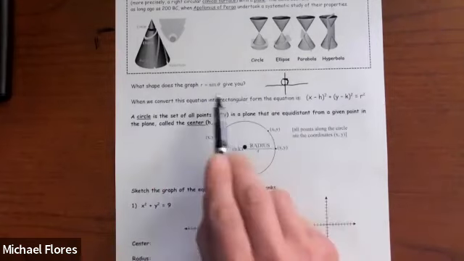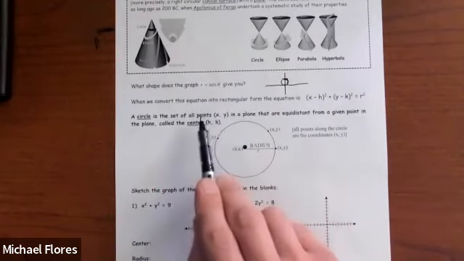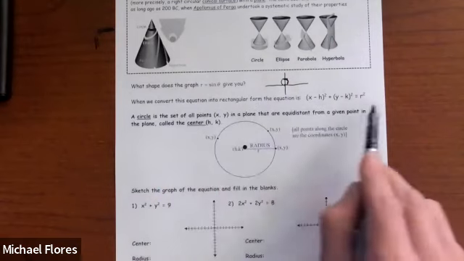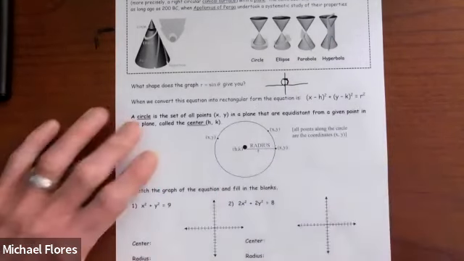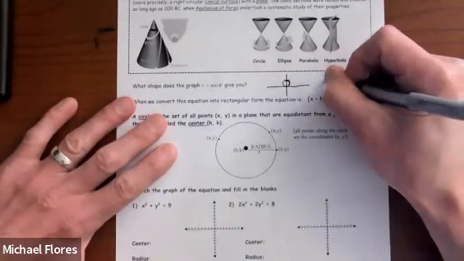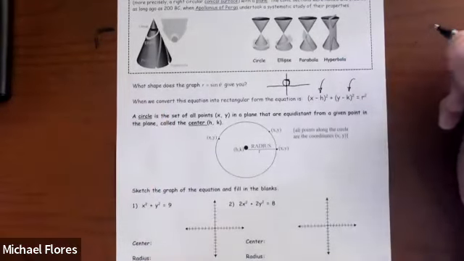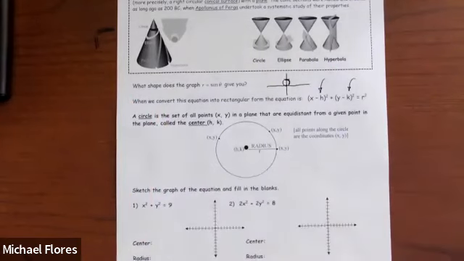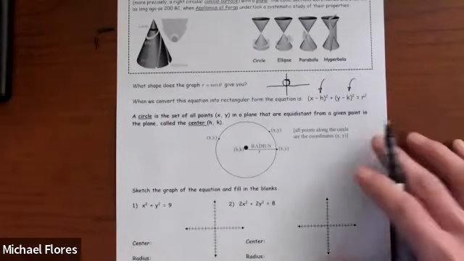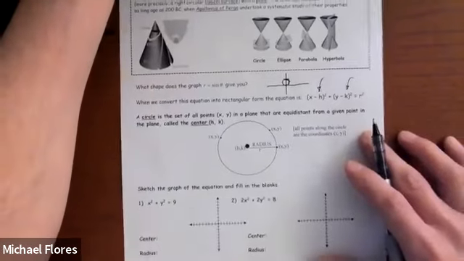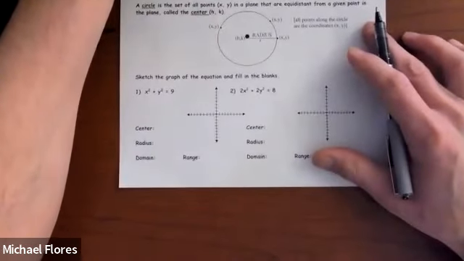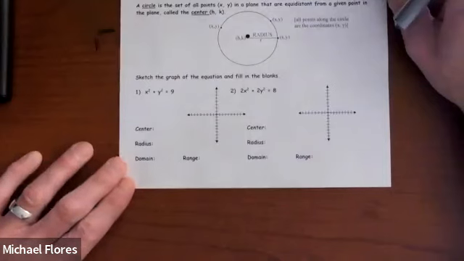When we convert r equals sine of theta, when we convert that equation into rectangular form, this is the formula here for that. Now this right here, h and k, that tells you where the center of your circle is. And it's opposite of what you think it would be. So anyway, I'll explain that whenever we actually have a scenario where we have to plot. So let's get to it. Let's go ahead and go down to example 1. Sketch the graph of the equation and fill in the blanks.